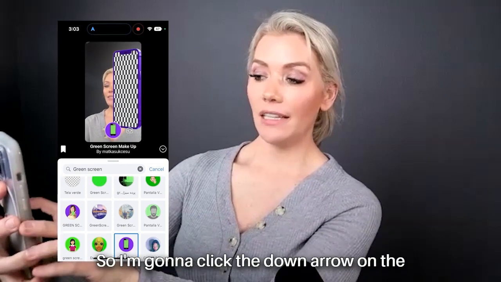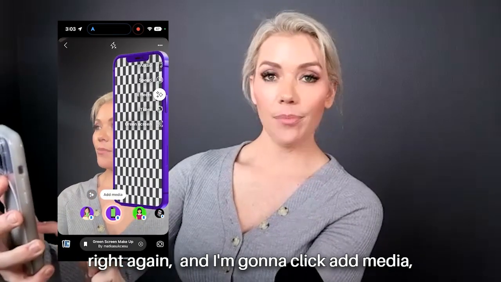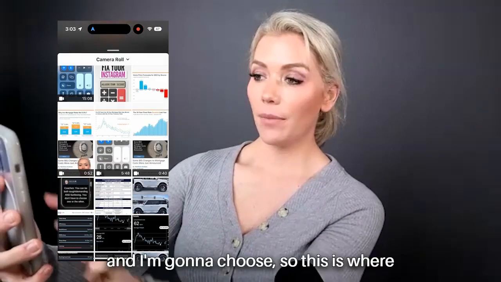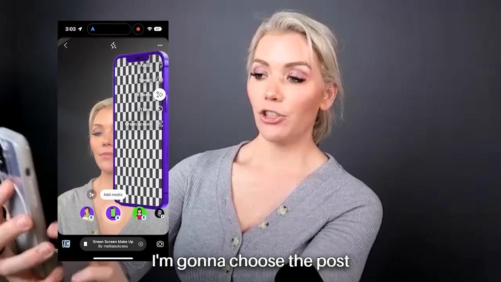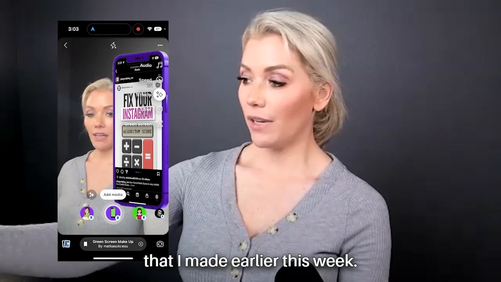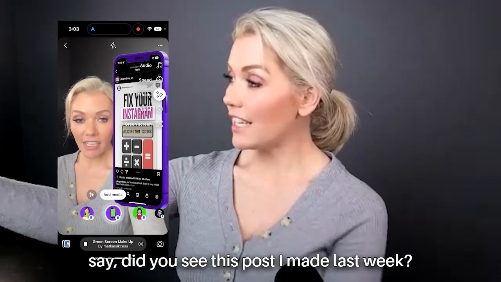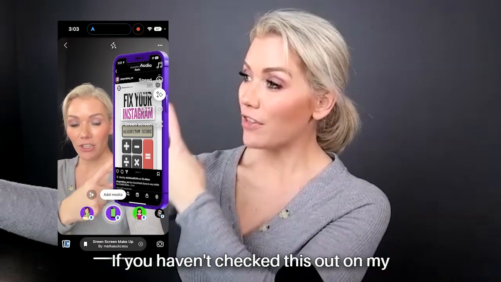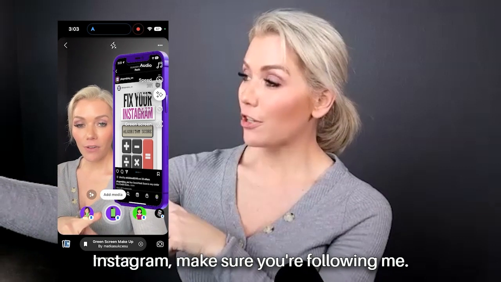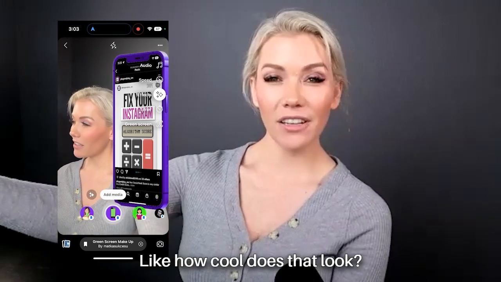So I'm going to click the down arrow on the right again, and I'm going to click add media. And I'm going to choose, so this is where you'd want it to be in your camera roll. I'm going to choose the post that I made earlier this week. And look, guys, I could do an update and say, did you see this post I made last week? Like, check this out. If you haven't checked this out on my Instagram, make sure you're following me, blah, blah, blah. And it shows up as an iPhone. Like, how cool does that look?